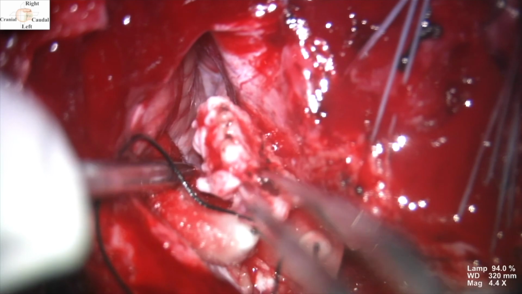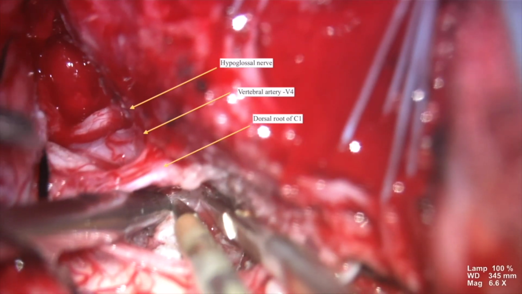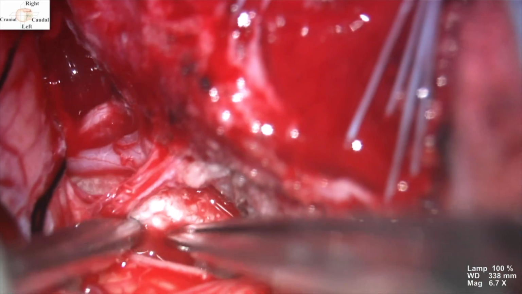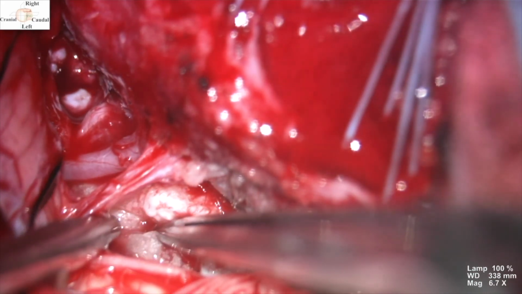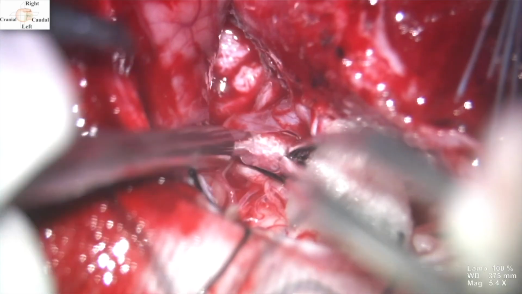Following debulking, the V4 segment of right vertebral artery was clearly visualized. The tumor was then dissected away from the artery by working through the surgical corridor on either side of the dorsal nerve root of C1 and the vertebral artery.